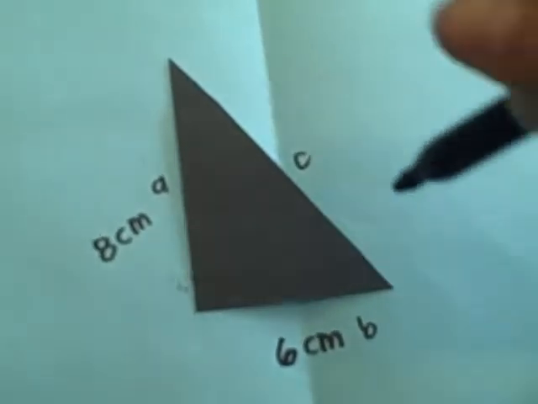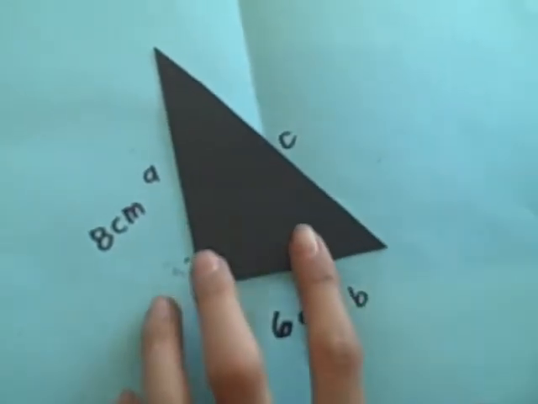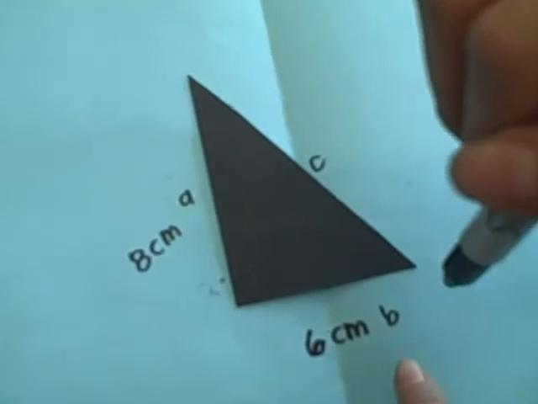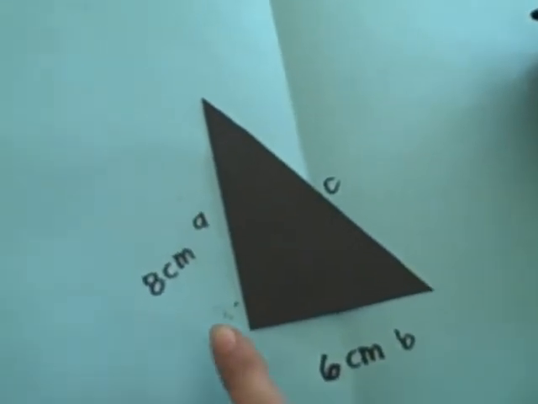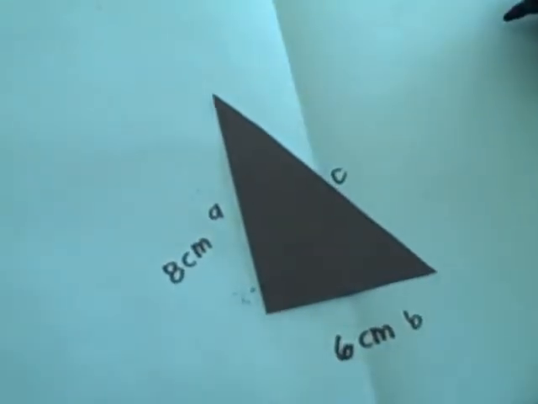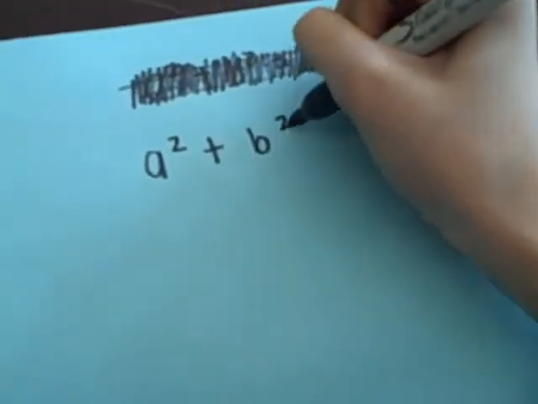Okay, so we are trying to find out what C is, the hypotenuse. We already know that side A is 8 centimeters and side B is 6 centimeters. To figure out the hypotenuse, the formula is A squared plus B squared equals C squared.